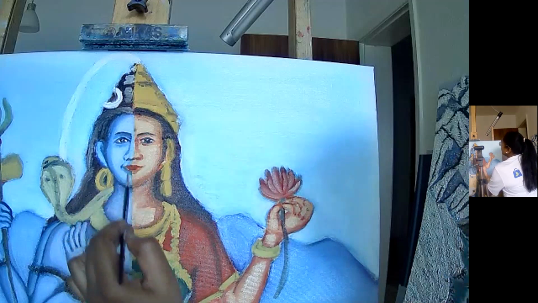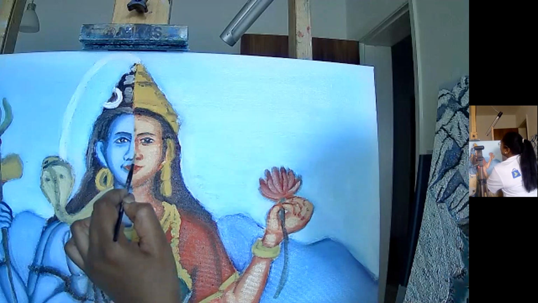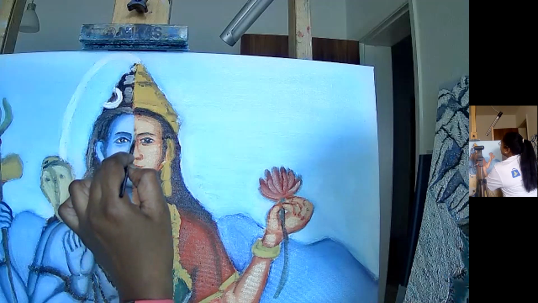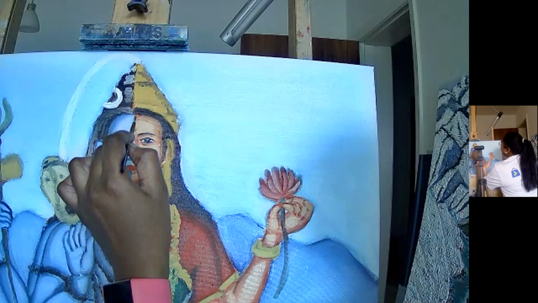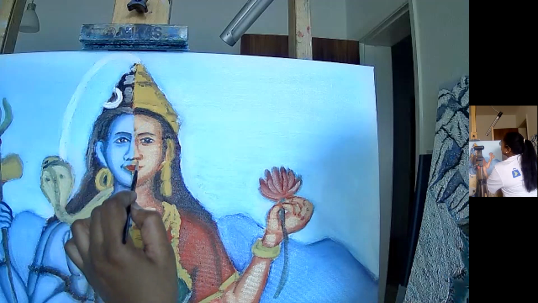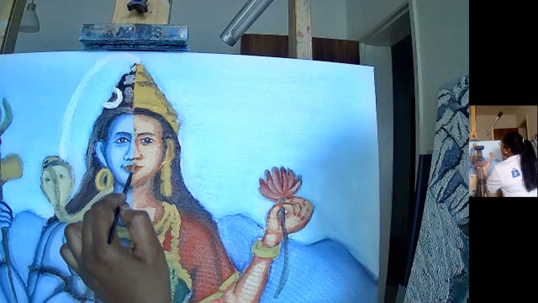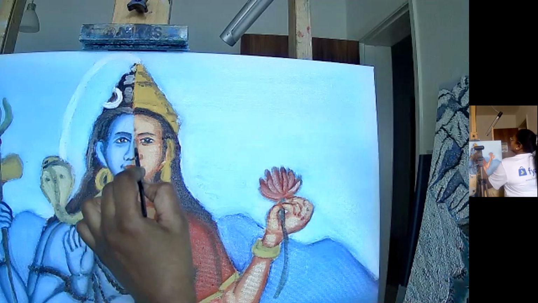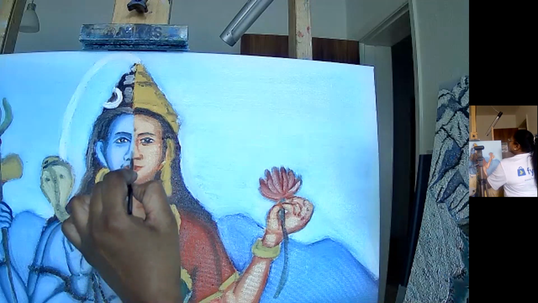Especially on the nose, remember the scope for lighter tonalities there. Rim of the brow ridge.